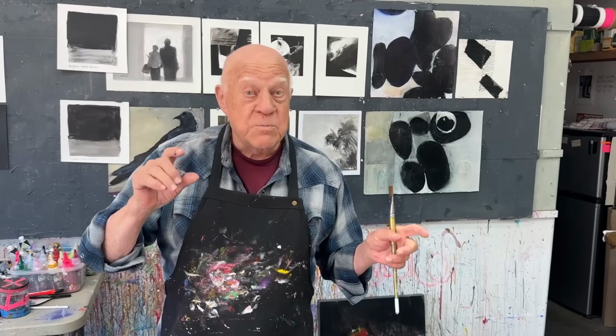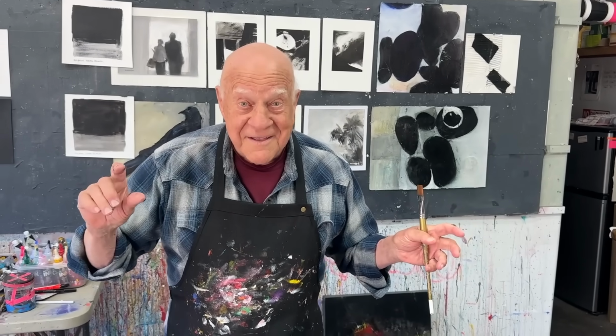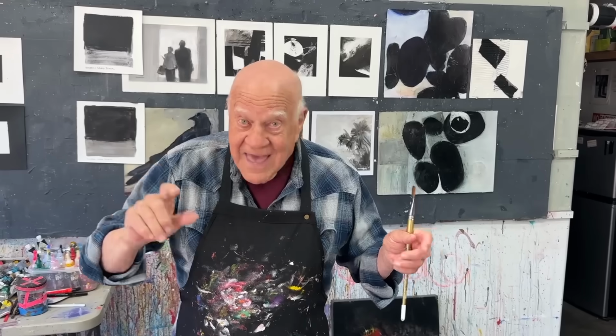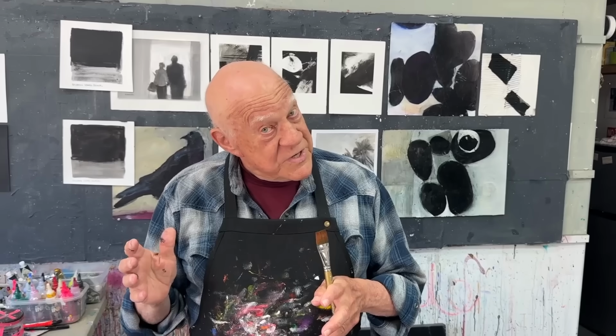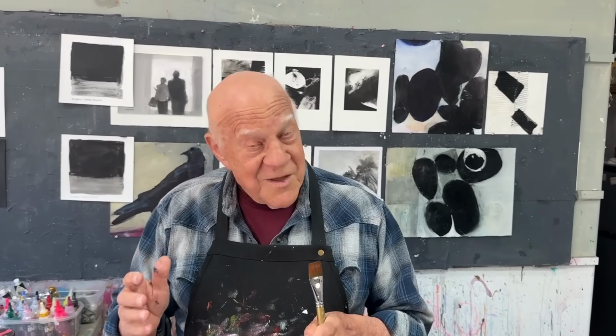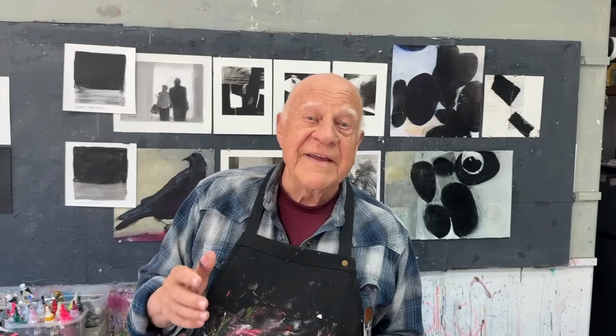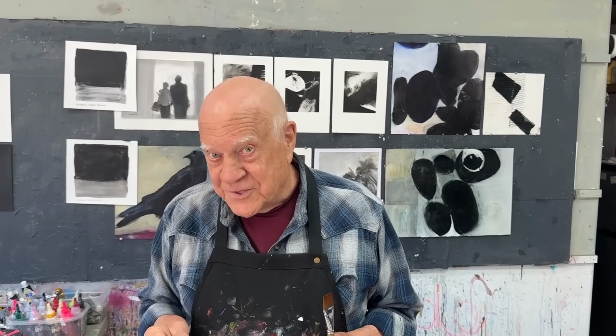Go out and buy a tube of every black you can find. Get a little tube of everything and make a chart. It's the only way you're gonna find out which ones are bluish, more silvery, which ones are more warm. It'll be very helpful when you actually add colors to them too.